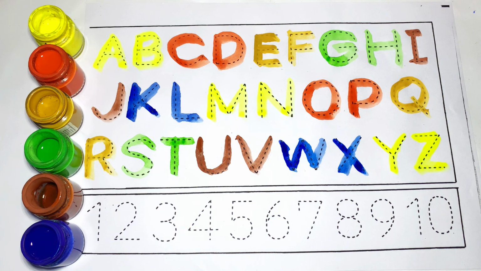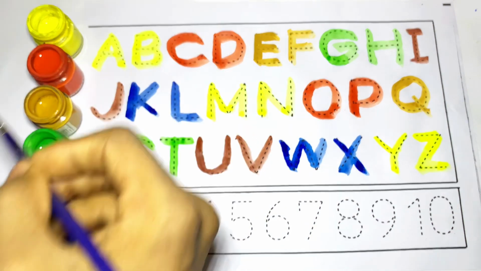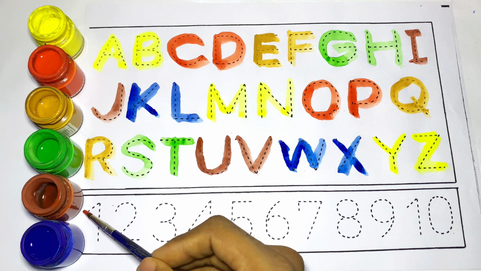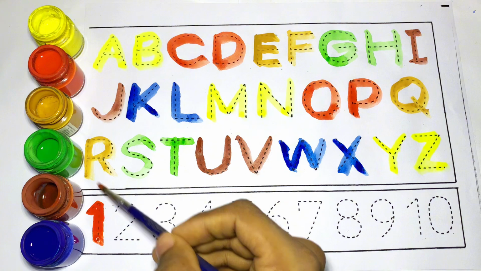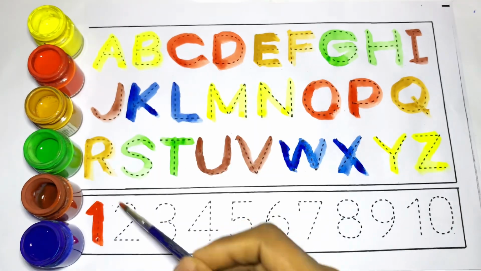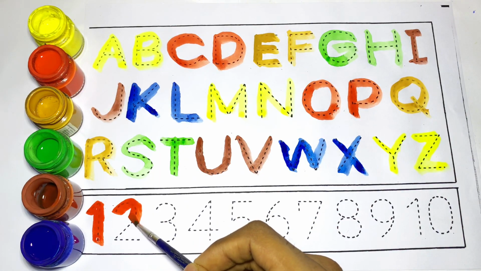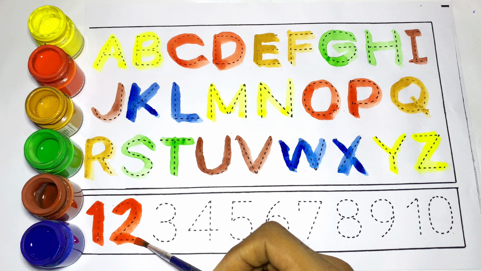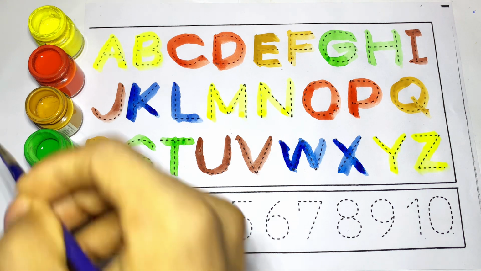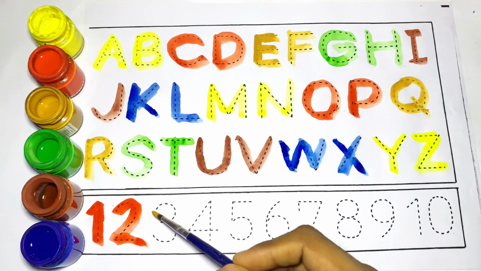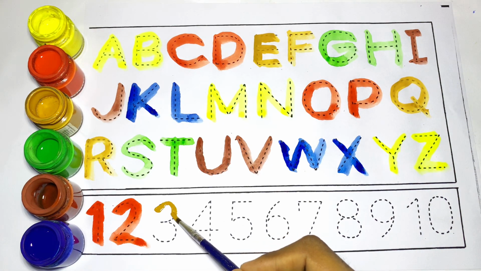Kids, next are numbers. First we draw 1. The number 1. And use red color. Kids, again use red color and draw 2. The number 2. Kids, next is 3. The number 3. And use yellow ochre color.